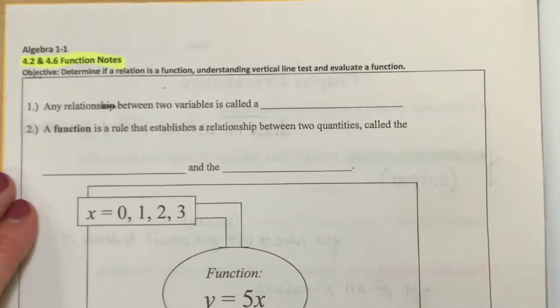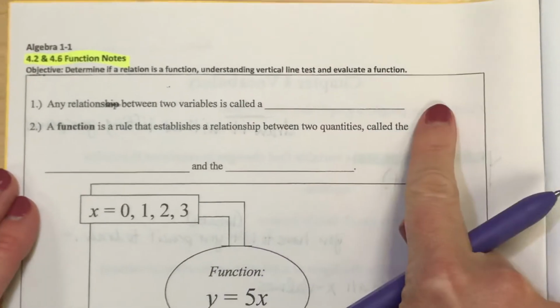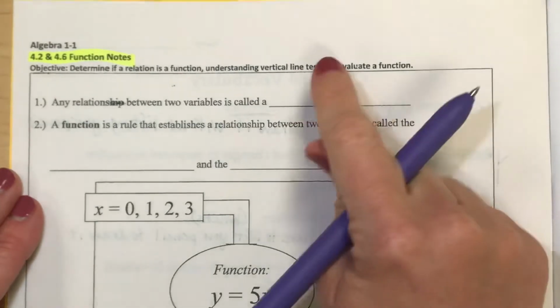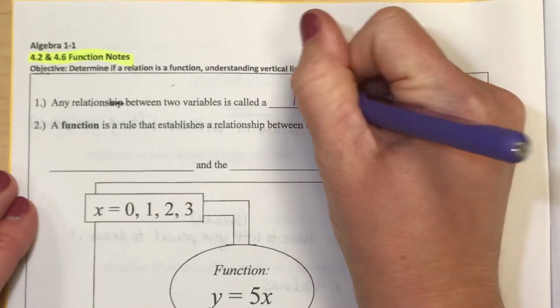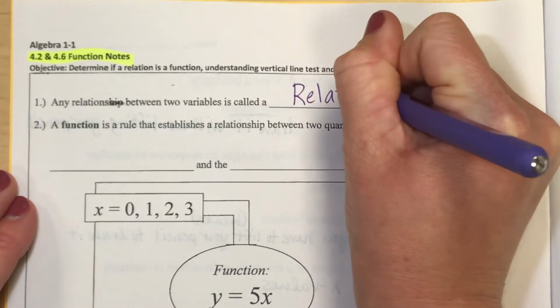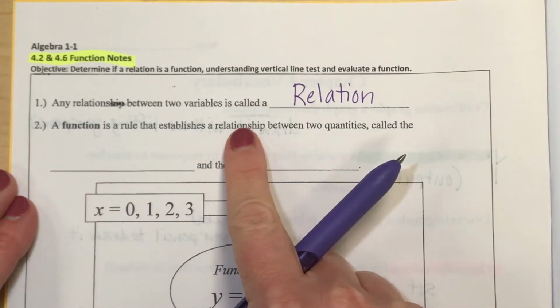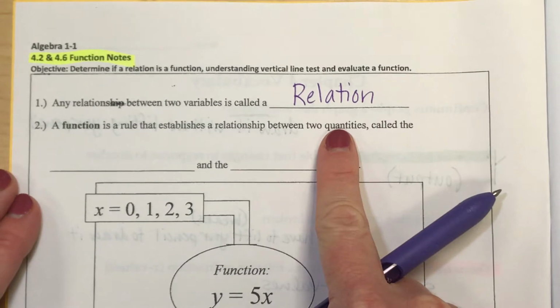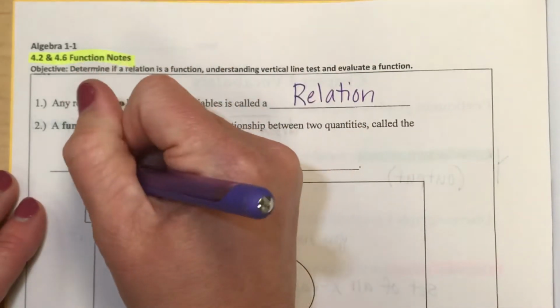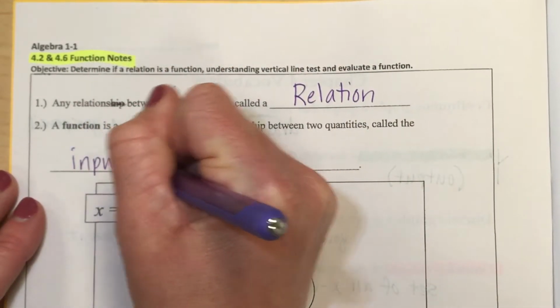So the first blank here on your paper says, any relationship between two variables is called a relation, but a function is a special kind of relationship between two quantities that are called your input and your output.